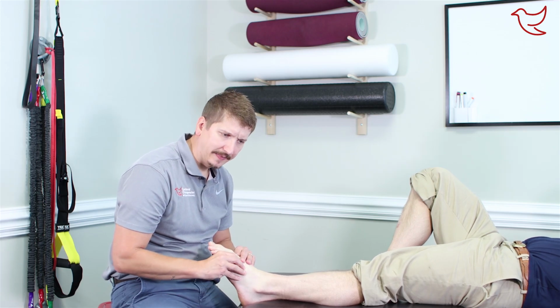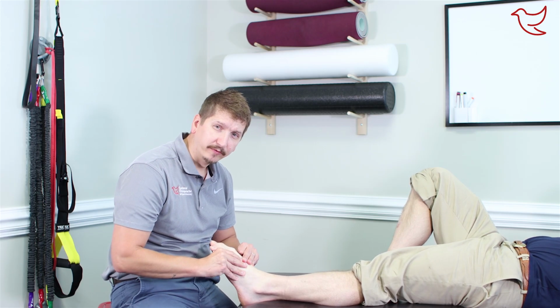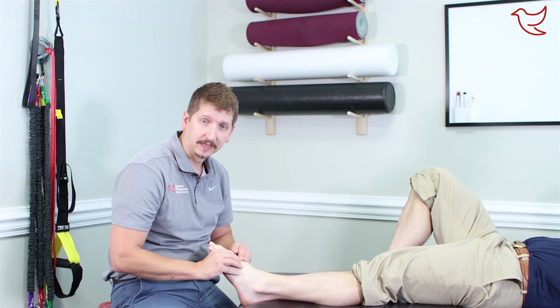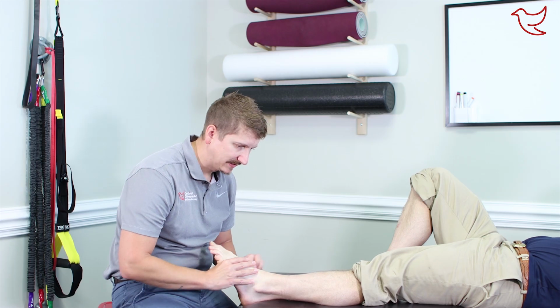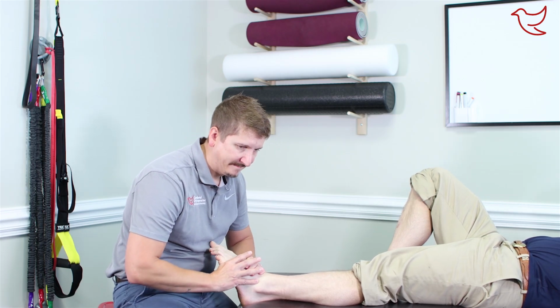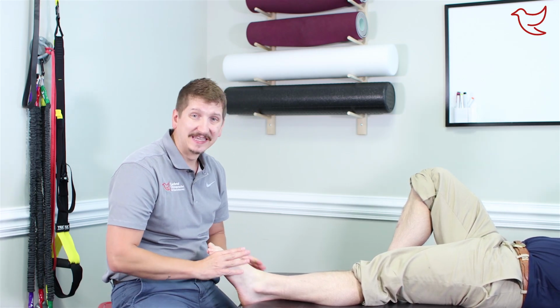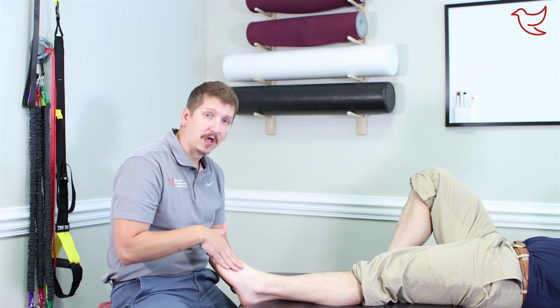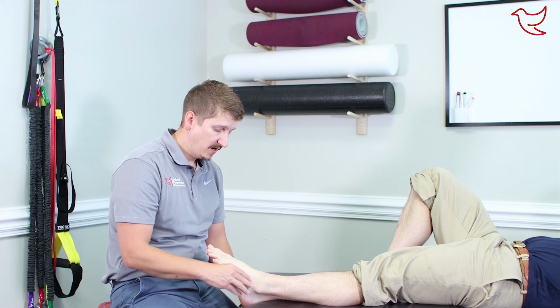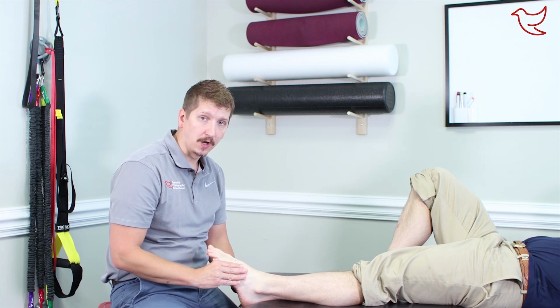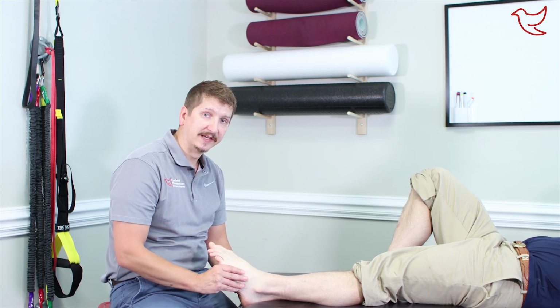We'll also look at the joints of the foot itself, right? We call these the talar joints and the metatarsals. So we're going to look at these, we're going to see how they're moving, right? They're not moving too bad, but again, if there's any kind of joint blockage or joint restriction through these joints, right, then we know it's also going to cause some stress into the plantar fascia.